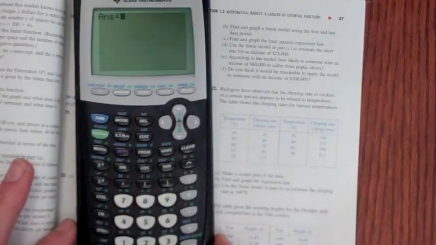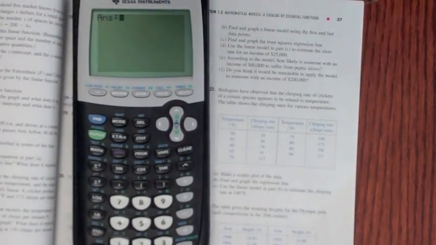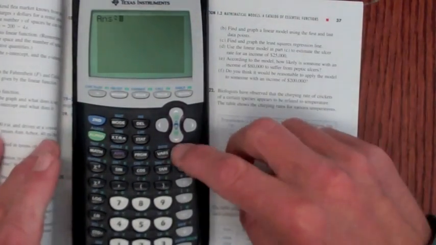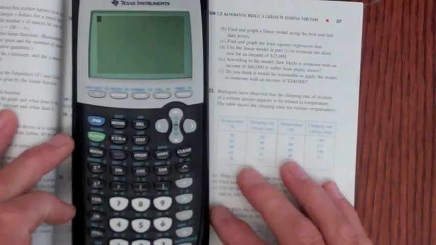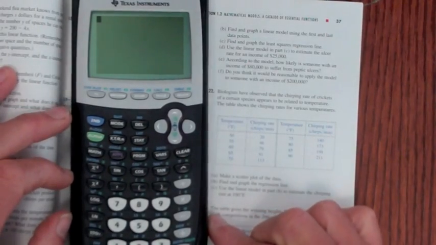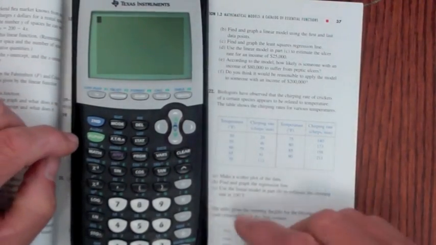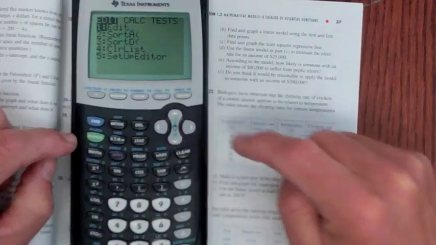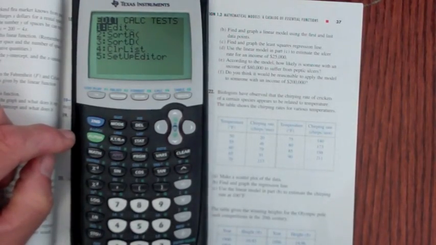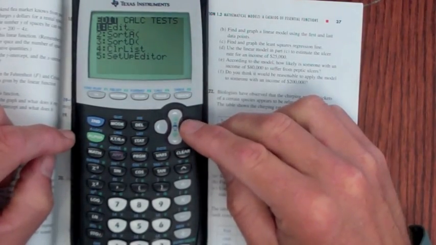Alright, I am going to do problem number 22 on page 37 out of our text as I promised. This is a TI-84, should be similar to the 83. First thing you're going to do is go to stat mode, so hit the stat button because we're doing data crunching. That's a lot like statistics, so remember that.